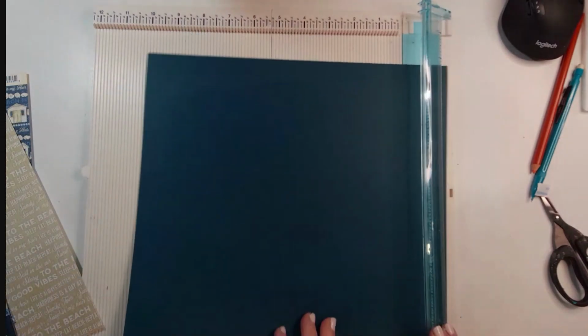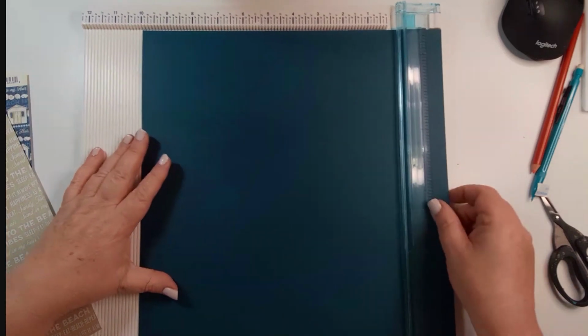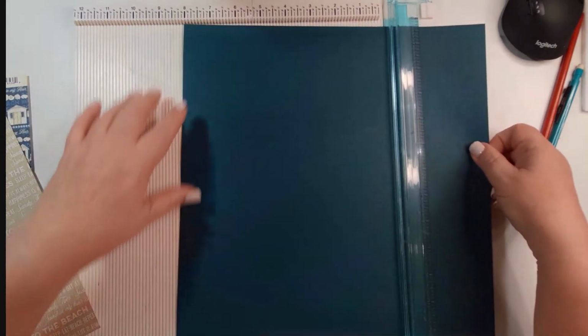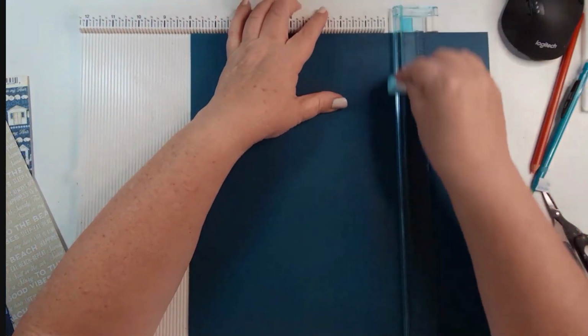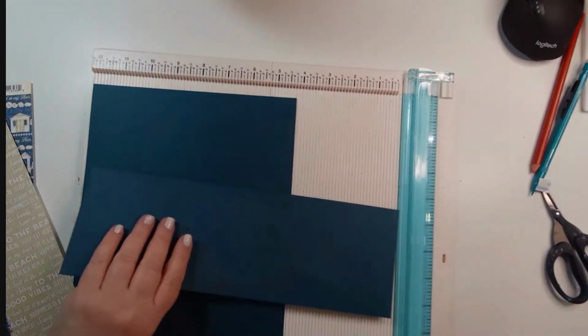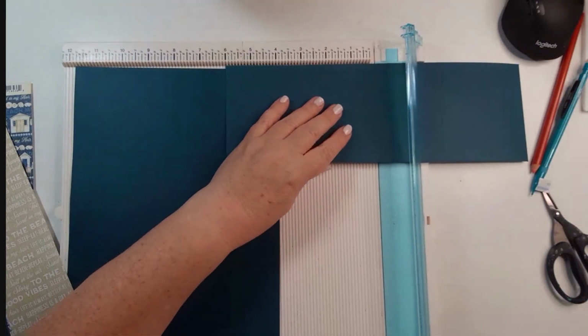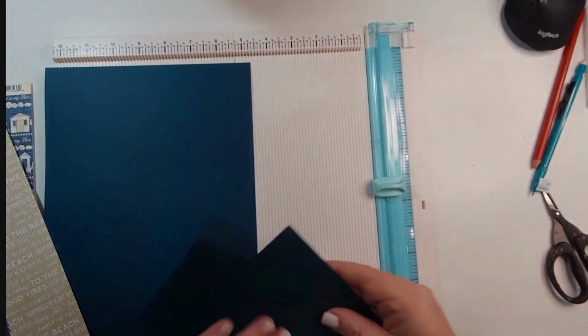Okay. So first I'm going to cut it at 8 inches here. And these two pieces to 6 by 4. So I have D6-1 and D6-2.